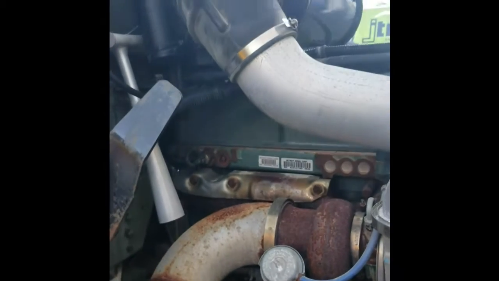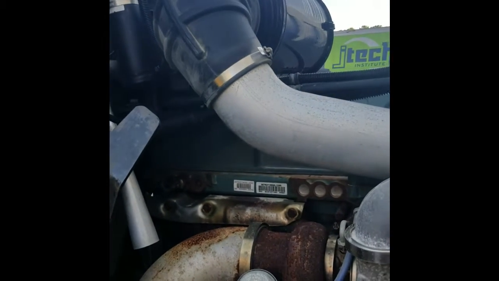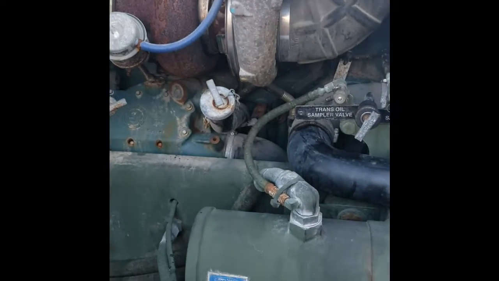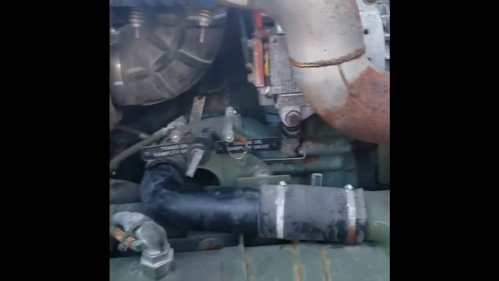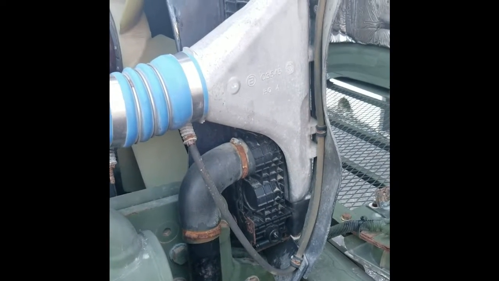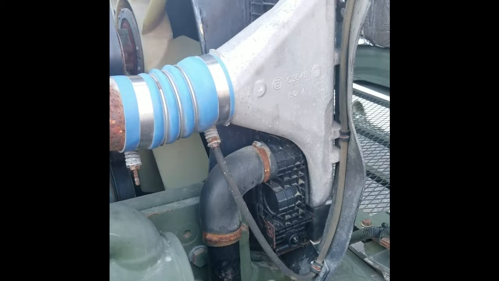And our turbo pulls fresh air in from the air filter, pulls it in through the turbo and pressurizes it. And it follows around here to our intake air cooler.